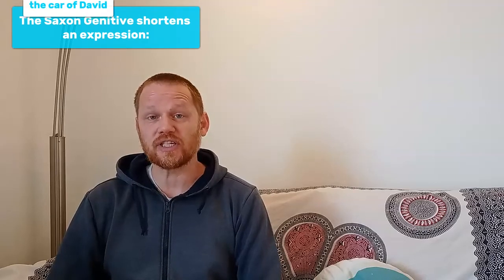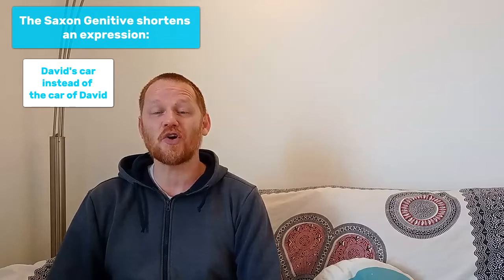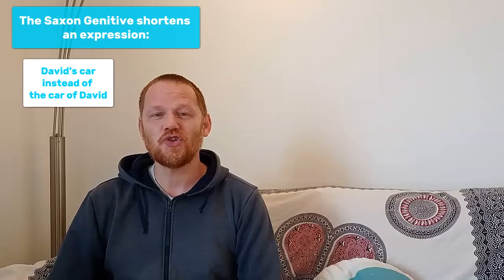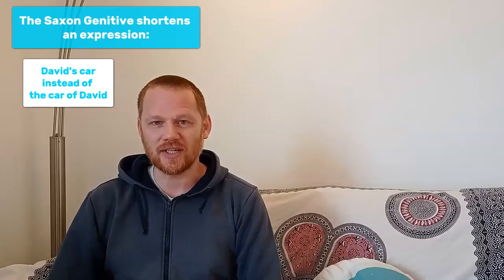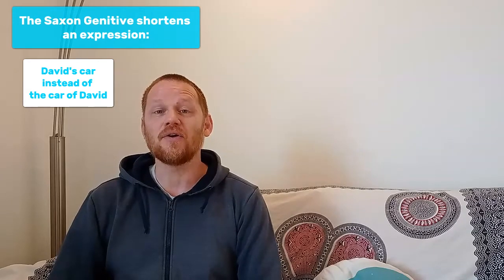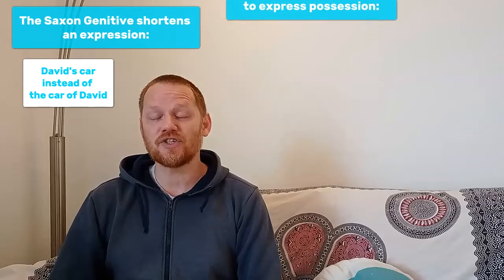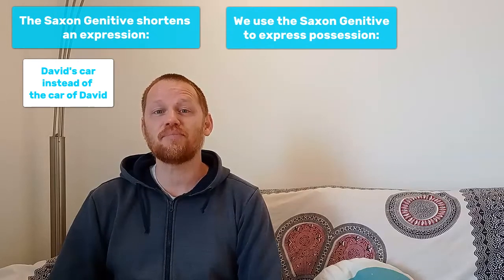Now, to sum up, we use the Saxon genitive in order to shorten an expression. For example, David's car. Instead of the car of David, we can say David's car using that Saxon genitive. Okay. Now, the main use of this Saxon genitive is to express possession.